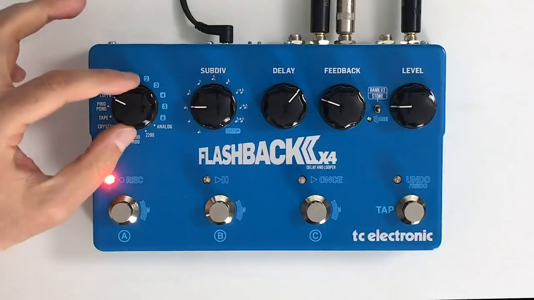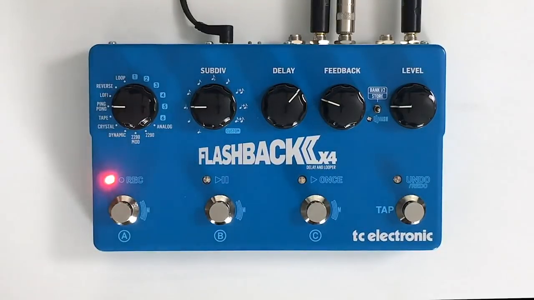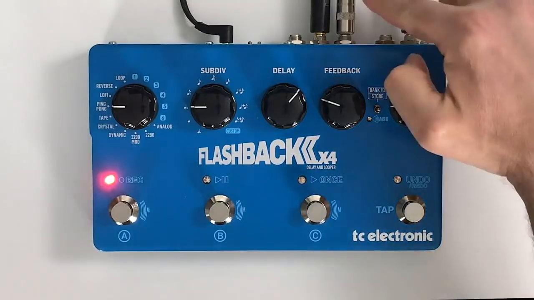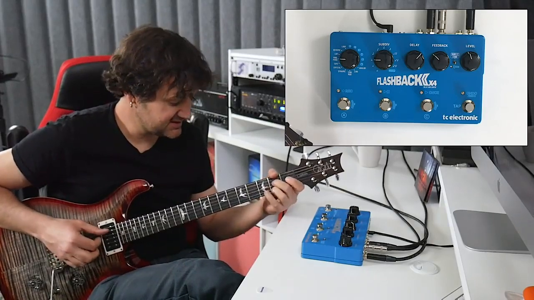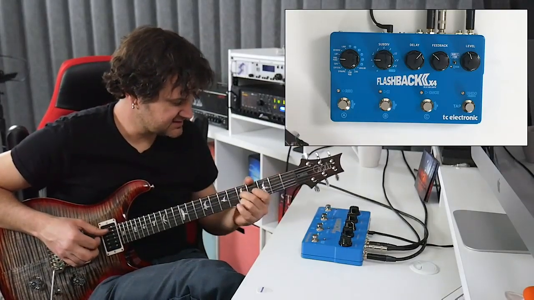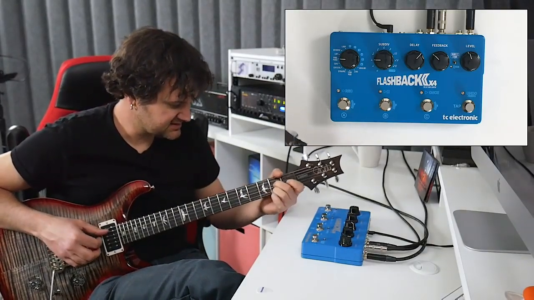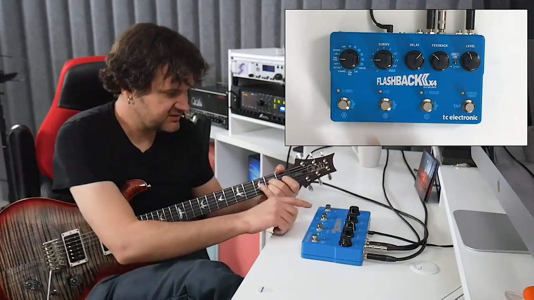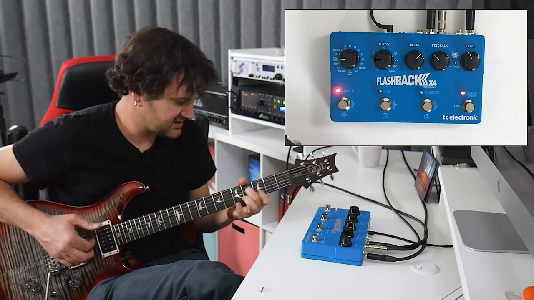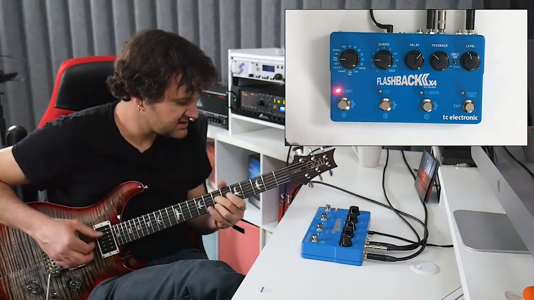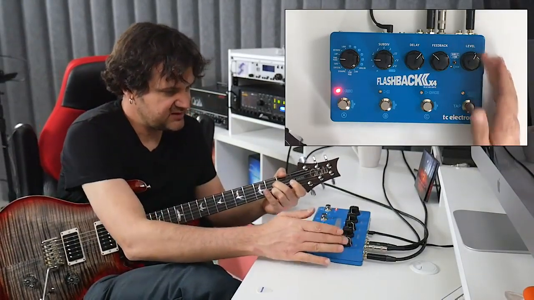Okay, next we have the ping pong delay, which is a stereo effect. It's going to bounce your repetitions right and left if you have the pedal set to stereo, which is what we're doing right now. Here's my dry signal. Here's the ping pong. A little more volume on the delays.